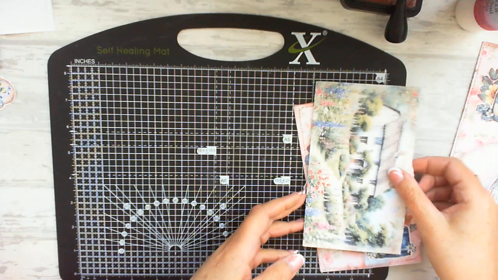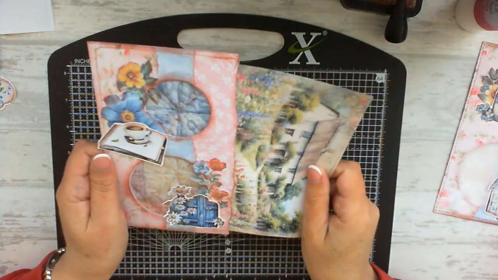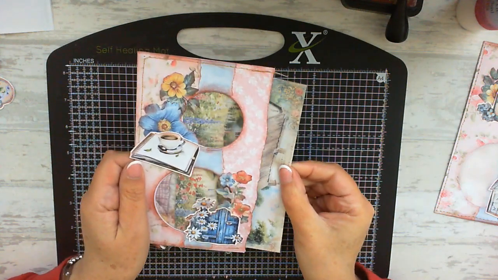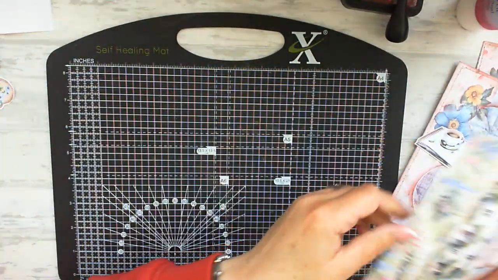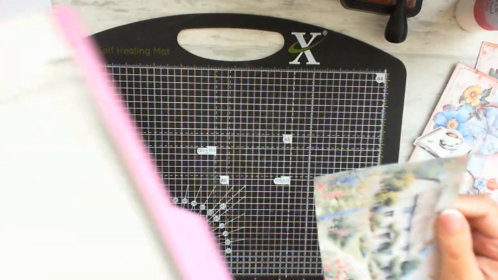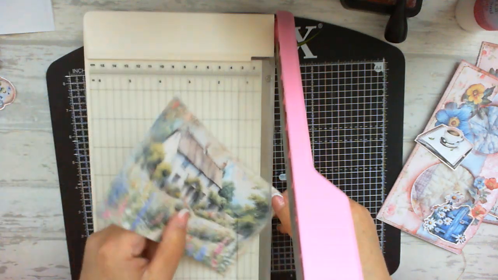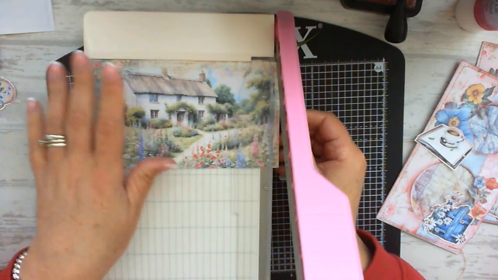Okay, so I'm just going to see if that fits in. And it does, but it's a bit snug. So I'm going to just trim off a little bit more from the edge, and I don't want to trim any more of the cottage, so I'm just going to trim off this end here.